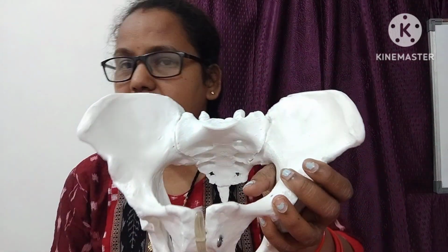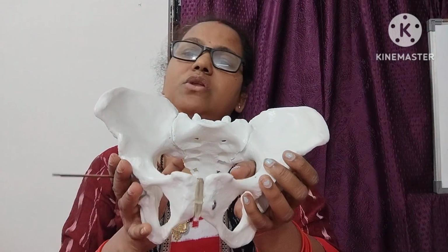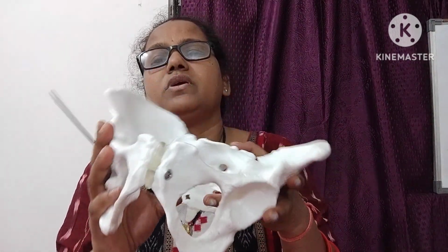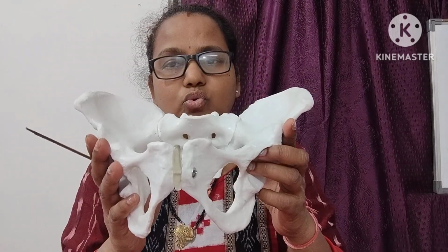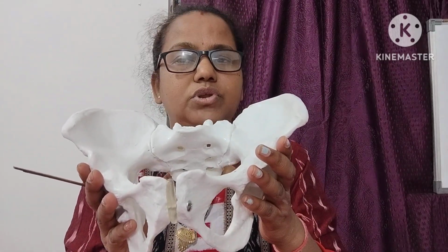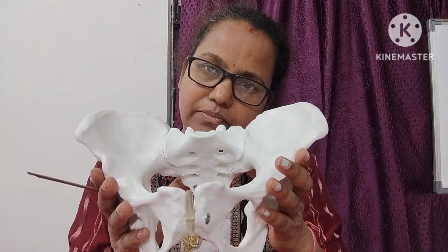This is called the diagonal conjugate. The diagonal conjugate we can measure, and it is 12 cm. Now we have finished the anterior posterior diameter of the pelvic brim.